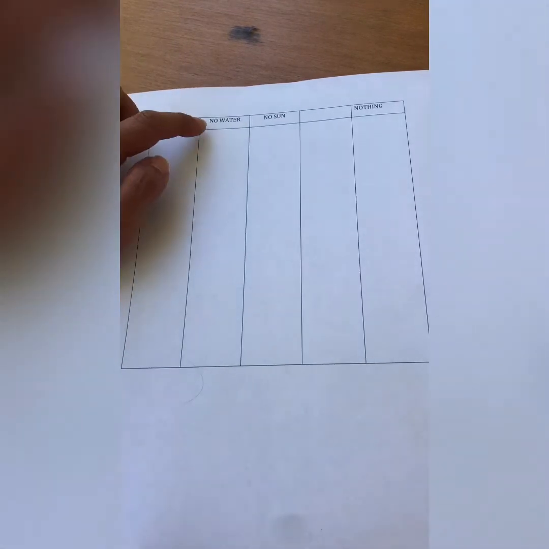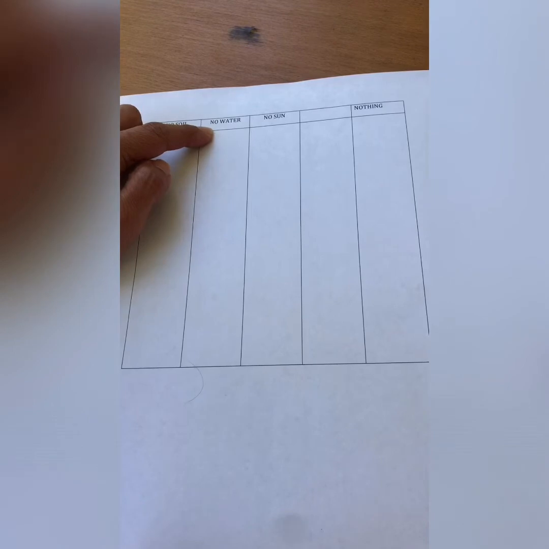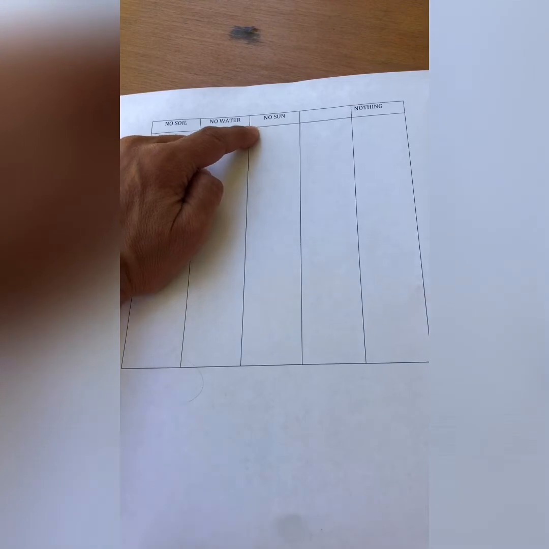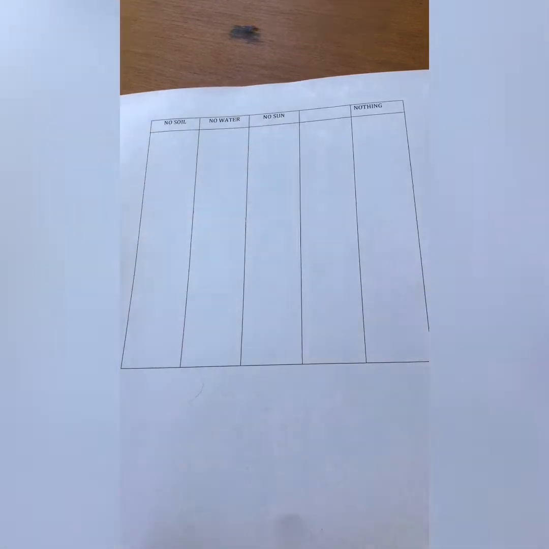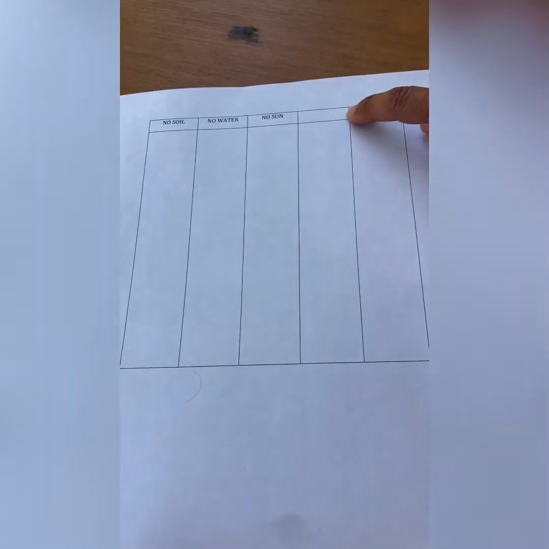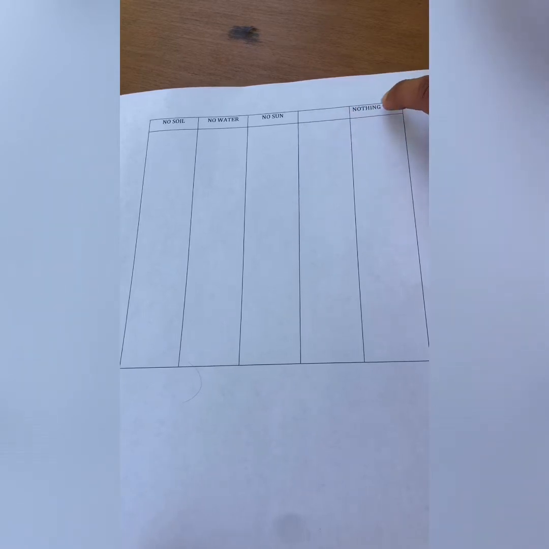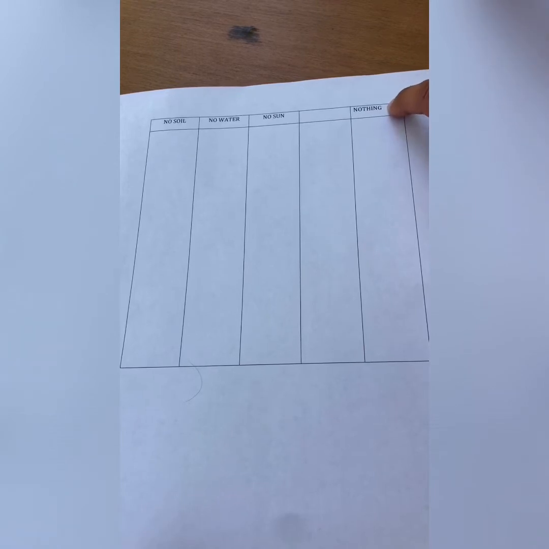Now, if you're ready to make your hypothesis, you can take out a sheet of paper and make 5 rows like I have here, or 5 columns. The first column is going to represent our first cup, which had no soil. The second column is going to represent the cup that had no water. The third column is going to represent the cup that had no sun. The fourth column, there's nothing written here. Did I forget? I didn't forget, right? This is the cup that had everything. It had soil, sun, and water. And the last cup is the cup that had nothing in it.